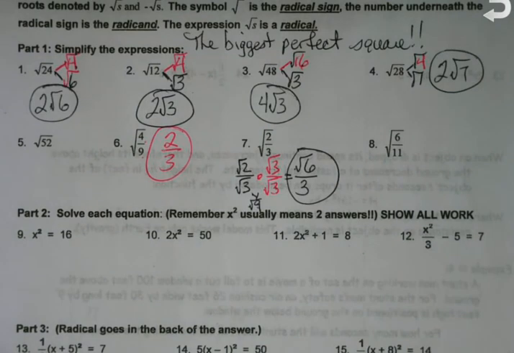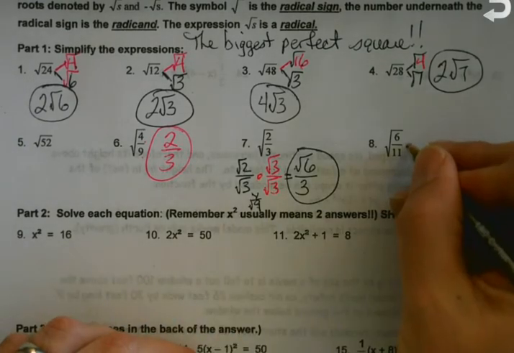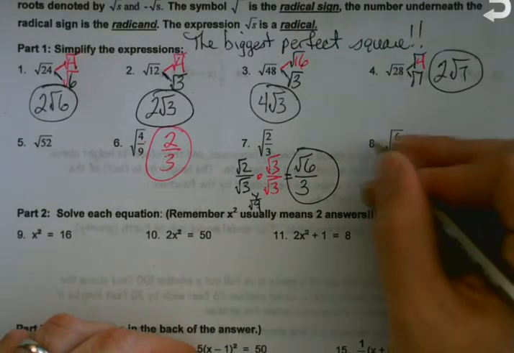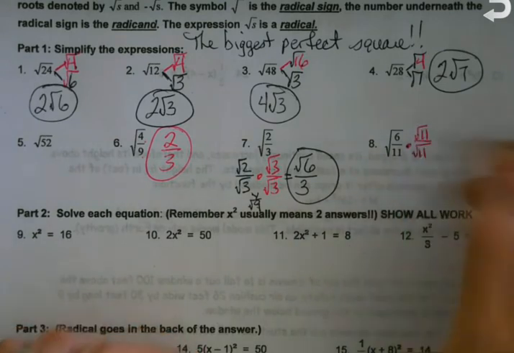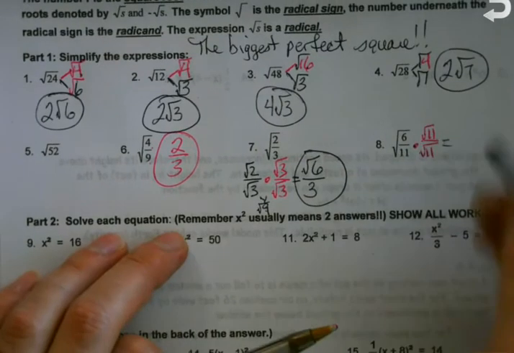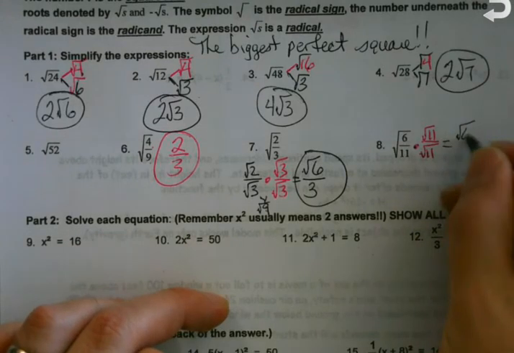So what I think you'll find, I want to do number 8 before I mention it, because I think some of you will start to notice a pattern when we do this. What am I going to be multiplying the numerator and denominator by in number 8? Okay, square root of 11. So you're like, okay, so square root of 66 over 11.